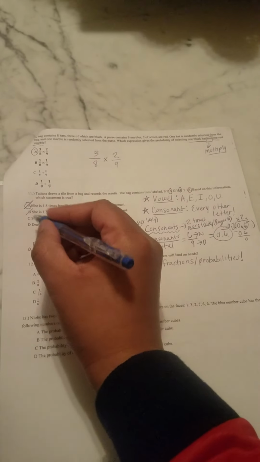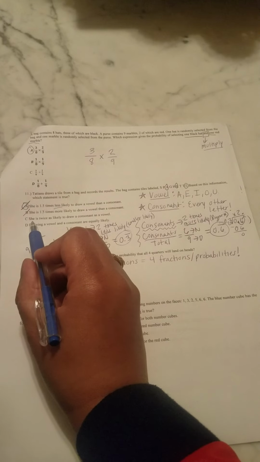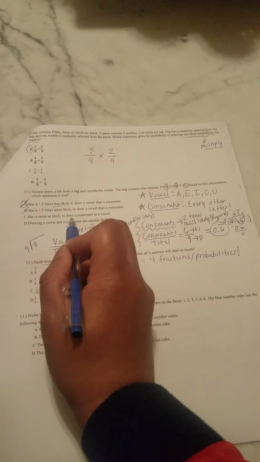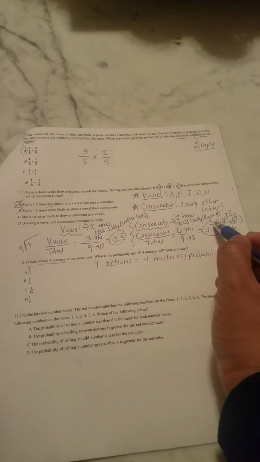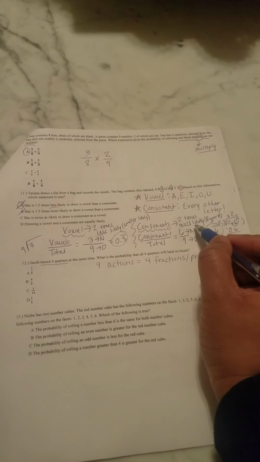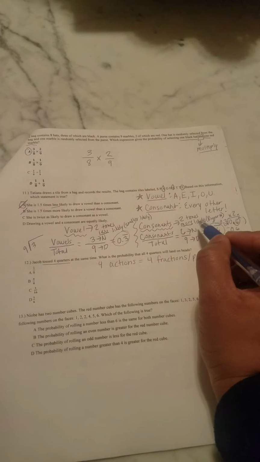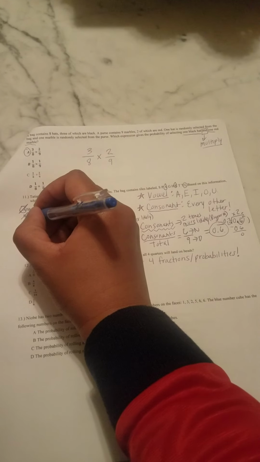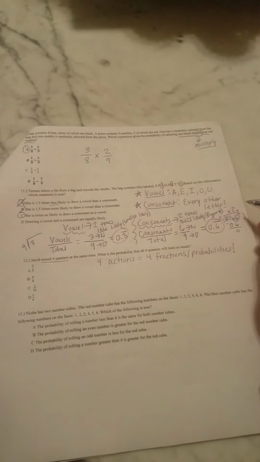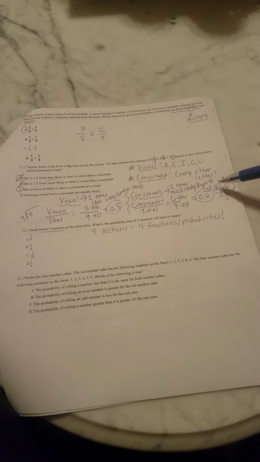And so it's actually, let's see, she is twice as likely to draw a consonant than a vowel. Twice as likely. So she is more likely to get a consonant than a vowel. And so twice as likely is going to be the answer. Okay? So you got to make sure that your number does match what they have.